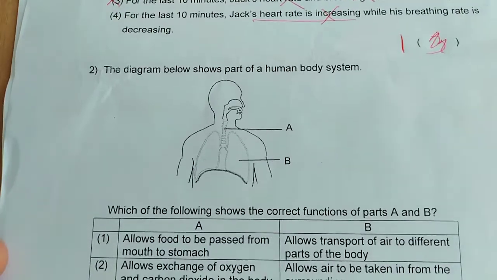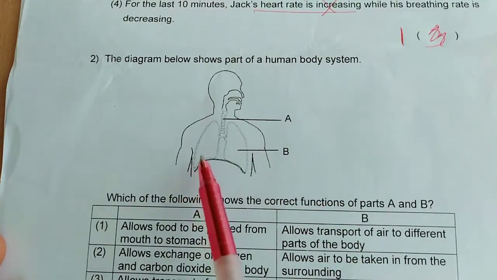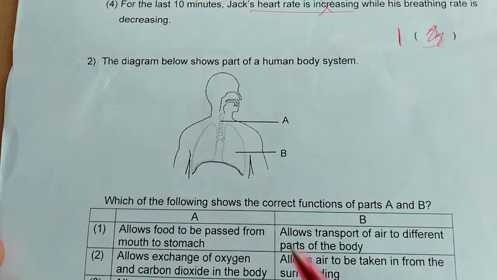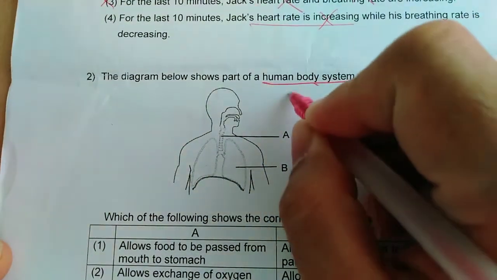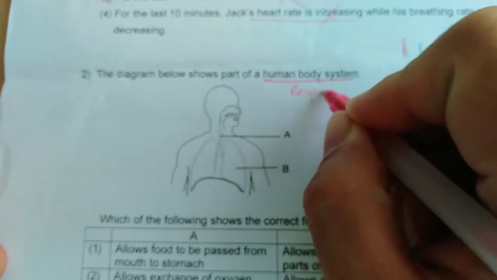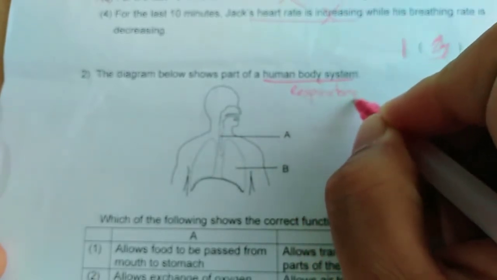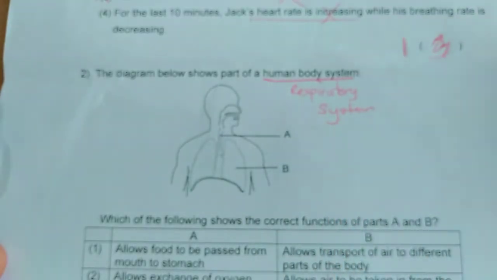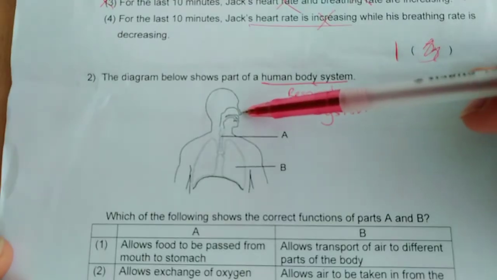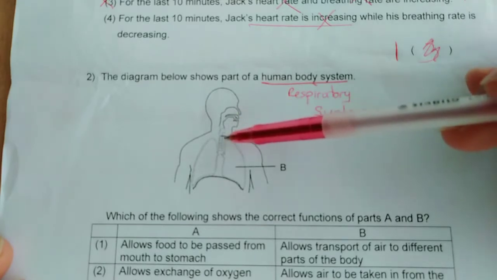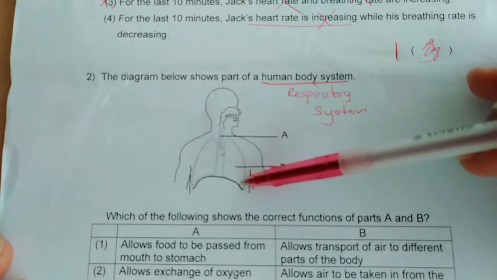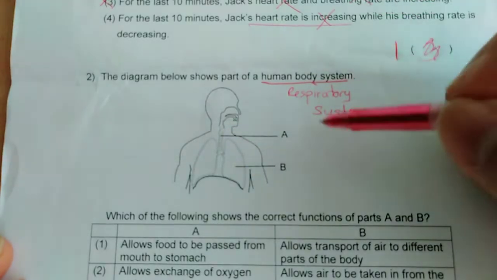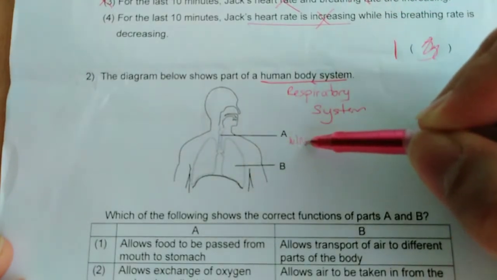The diagram shows a part of the human body system. Now by now you should be very familiar, and after our revision video, this represents a respiratory system. So this one is this respiratory system. Please write this down. And there are several parts. It starts off with this nose, down to the windpipe, my apologies, windpipe, then the lungs. So write this down, windpipe and lungs.